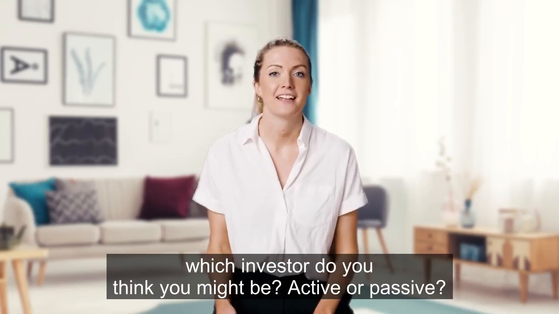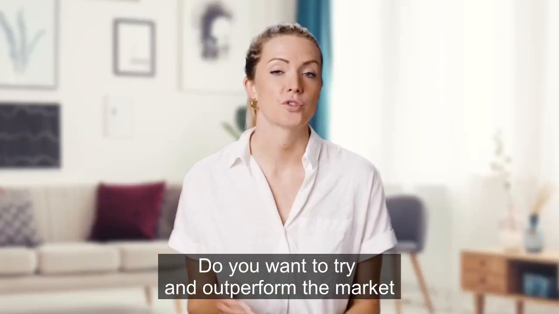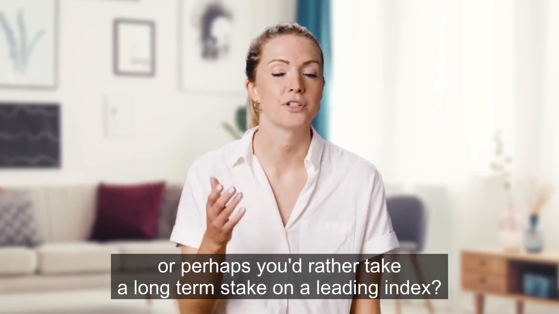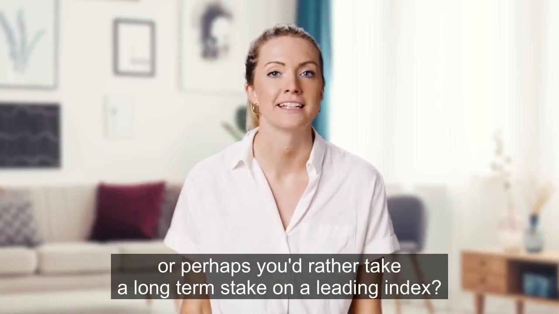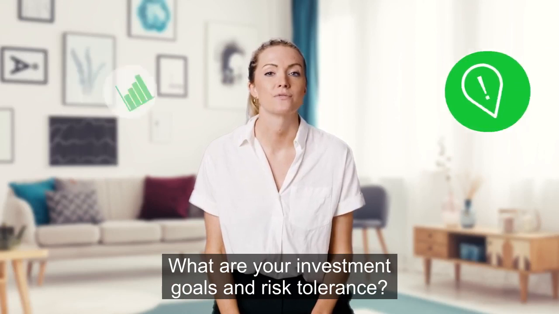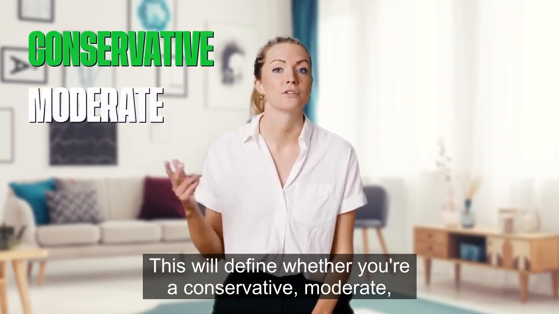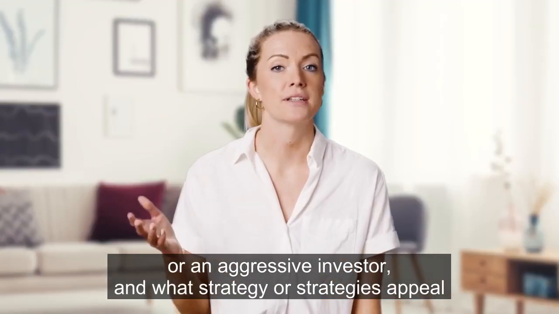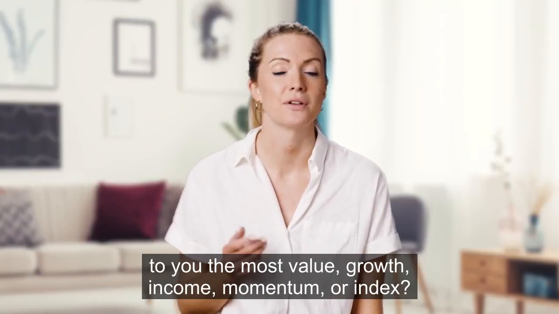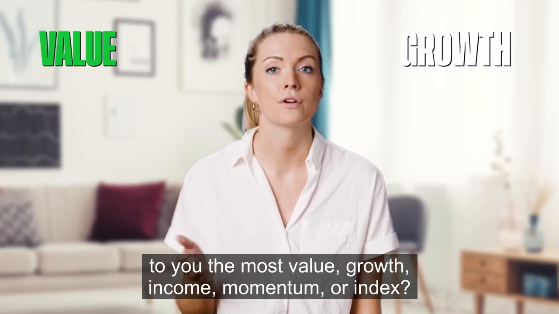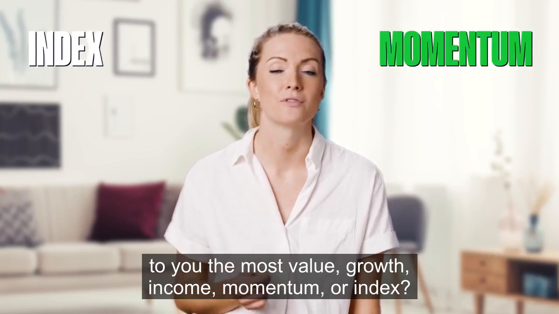Now that you know what types of investors are out there, which investor do you think you might be? Active or passive? Do you want to try and outperform the market? Or perhaps you'd rather take a long-term stake on a leading index? What are your investment goals and risk tolerance? This will define whether you're a conservative, moderate, or an aggressive investor. And what strategy or strategies appeal to you the most? Value, growth, income, momentum, or index?